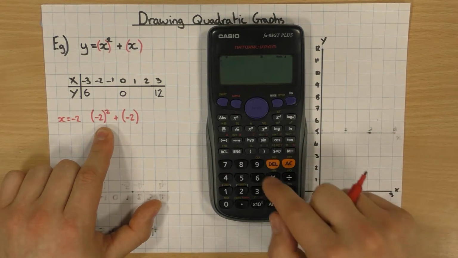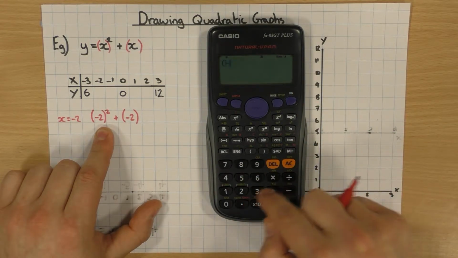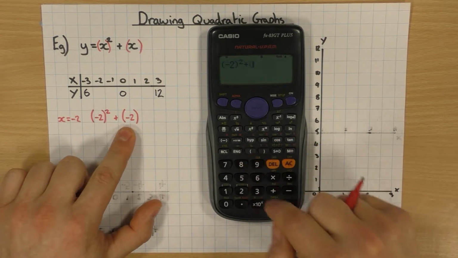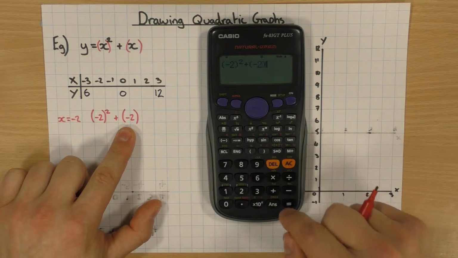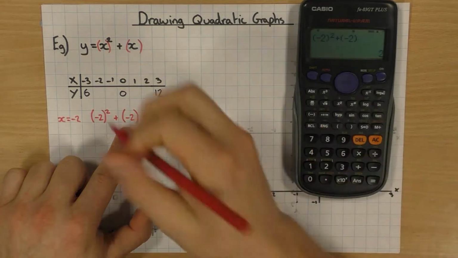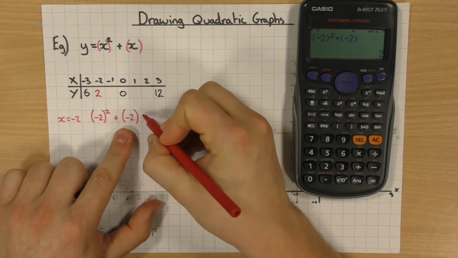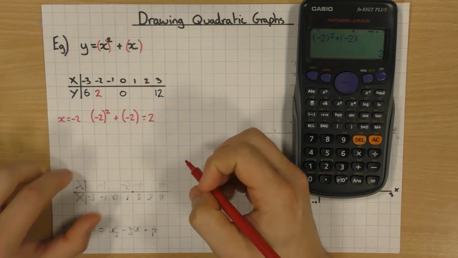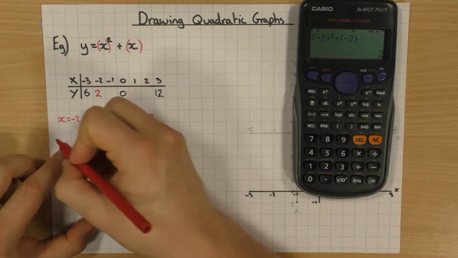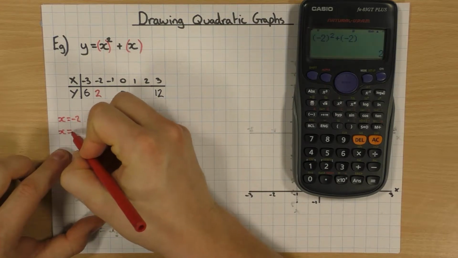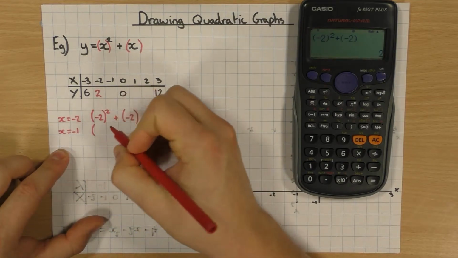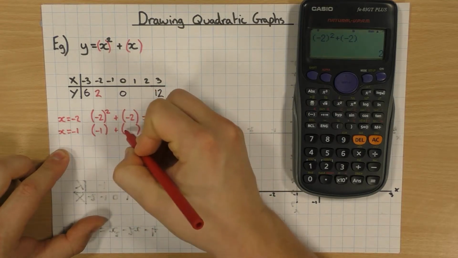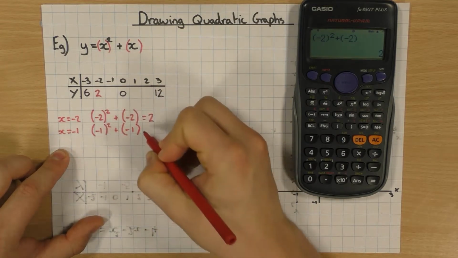Okay, so let me just put everything in. So in brackets minus 2 squared, then I want to add in brackets minus 2. So what do I get? I get the answer of 2. So I can fill that in there. I'll put equals 2 if you wish, but 2 needs to go into the table. Next one is minus 1. So x equals minus 1. So again, inside the brackets, I'm just going to put minus 1, don't forget that one is squared.